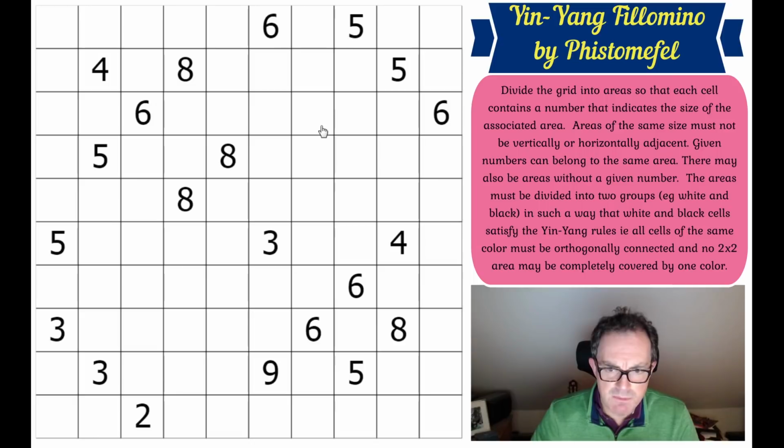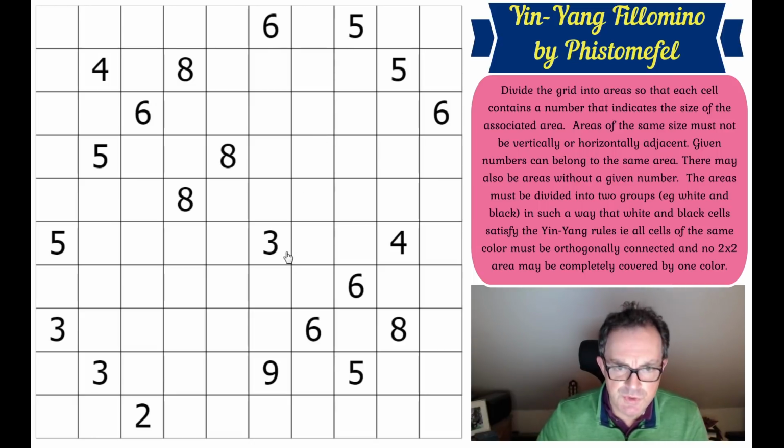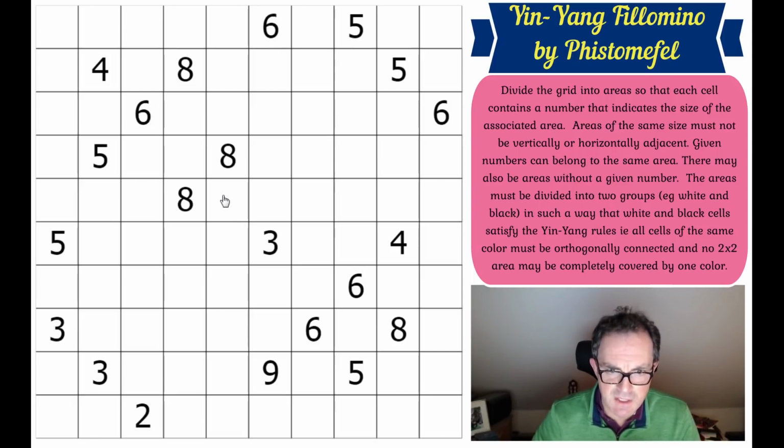So I suppose my eyes are drawn to 3 things here that we can investigate. The first of these 3s, I'm wondering whether it's forced that they must connect to each other. For those 5s, I'm wondering whether they have to connect to each other. And the other thing I'm drawn to is this 8. So those 3 things are the things I'm seeing as interesting at the start. Let's look at the 3s, I think.